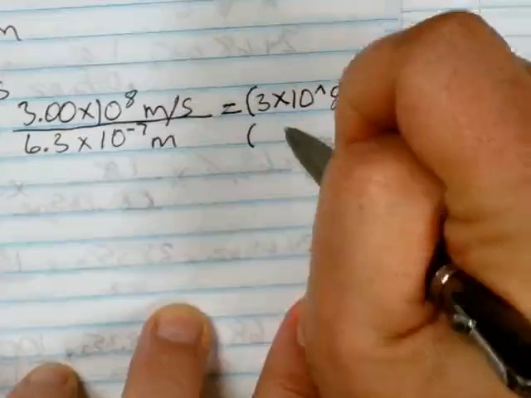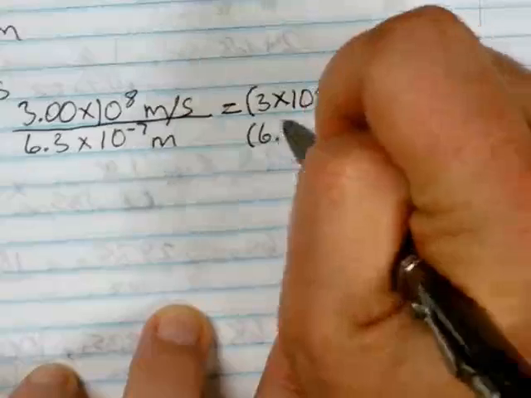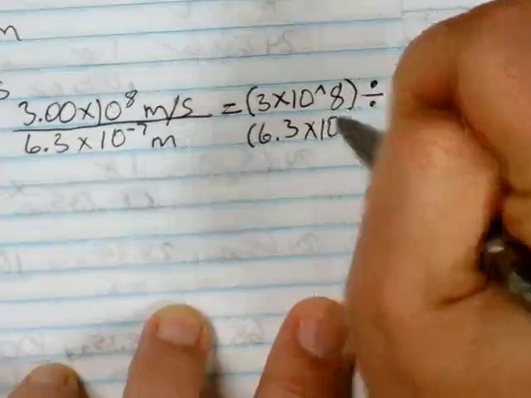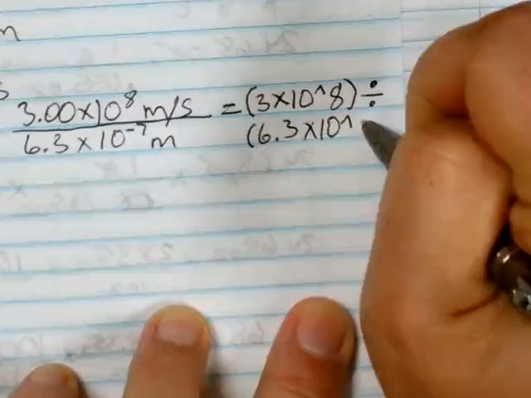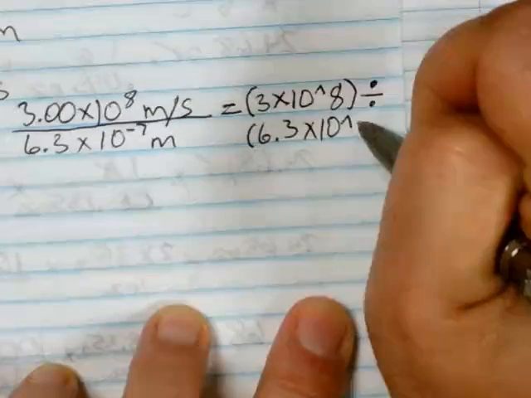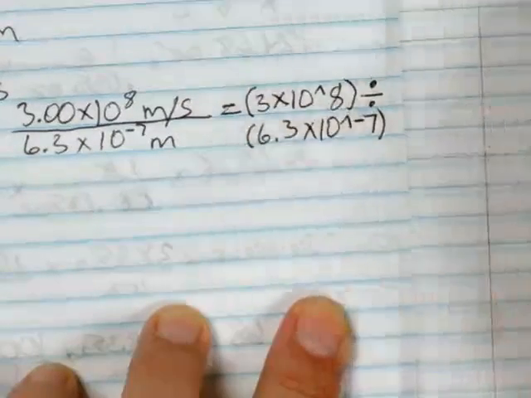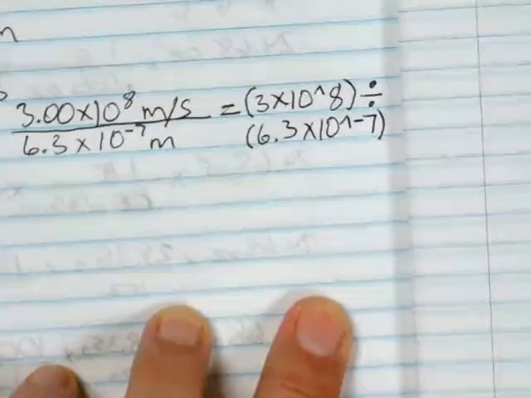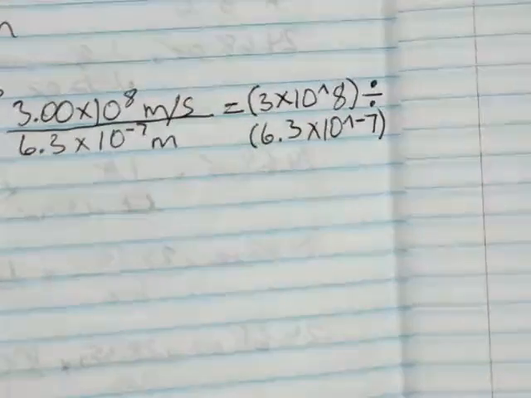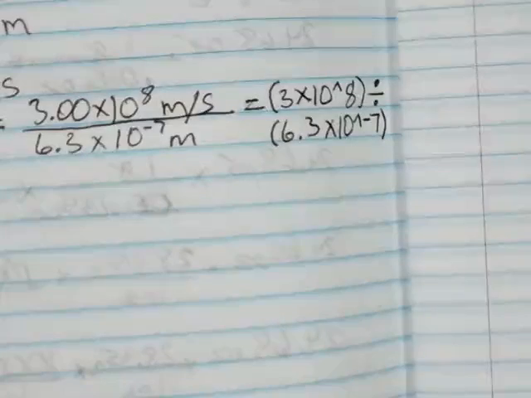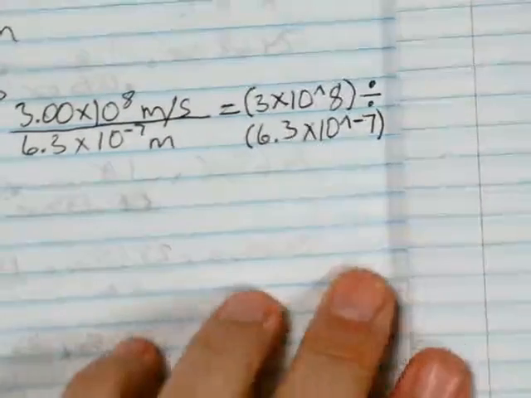You want to open your parentheses again, 6.3 times 10 caret. Don't do minus 7, do negative 7. If you hit the minus button, it'll give you the wrong answer. You have to do the negative in parentheses. Otherwise, it won't work out for you.